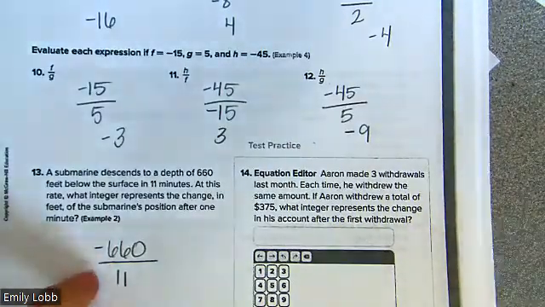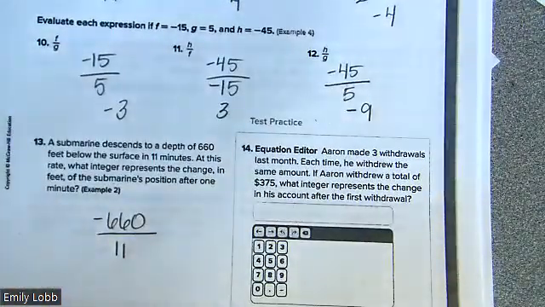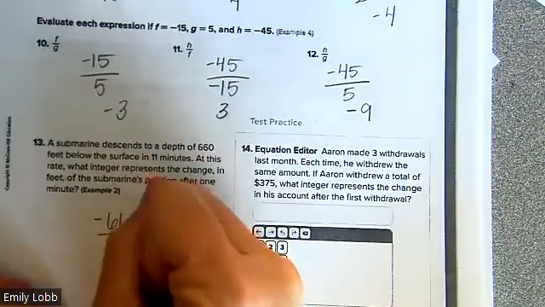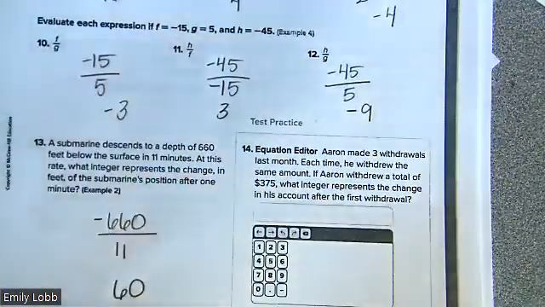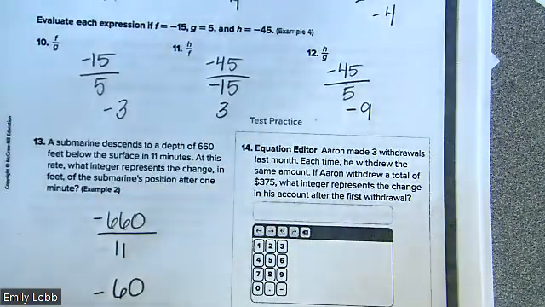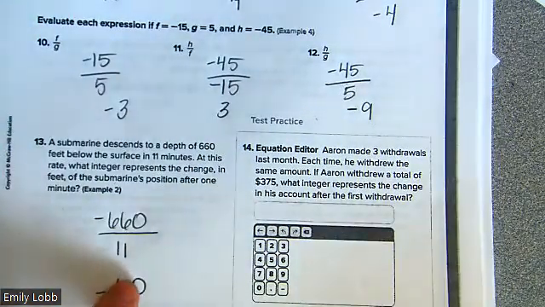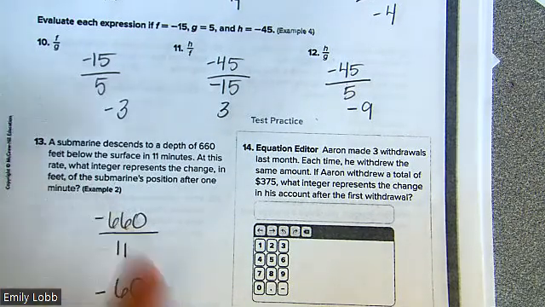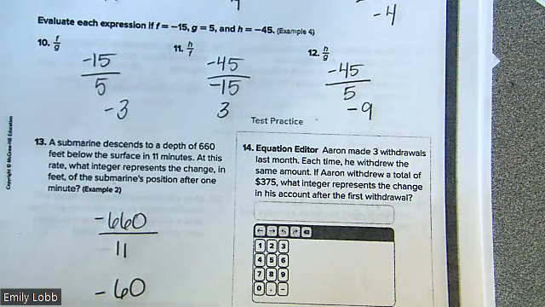So, well, first of all, what is 66 divided by 11? 6. And a 0, and is it positive or negative? Excellent. 6 times 11 is 66. And this is 660. It's just multiplied by 10. What in the world? I thought this was going to be negative 60. And then you actually did it and it was okay.